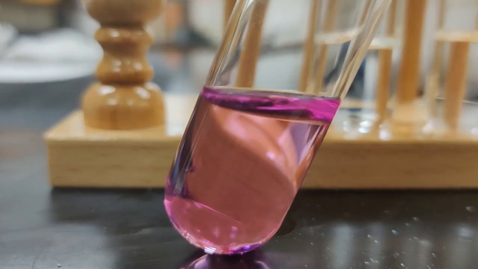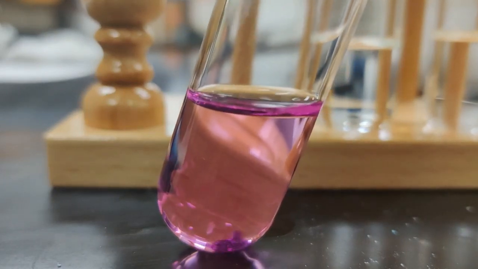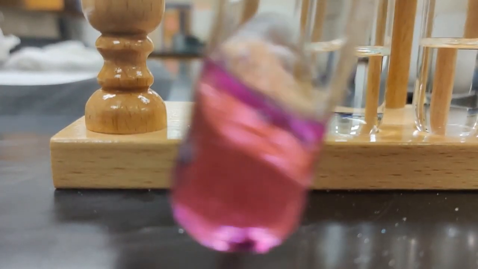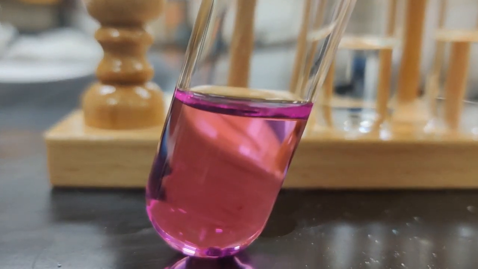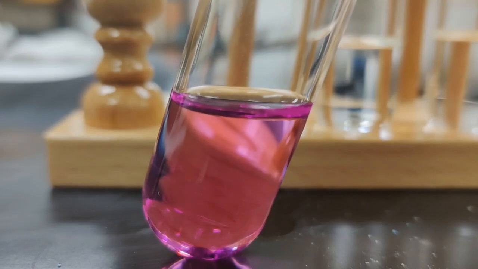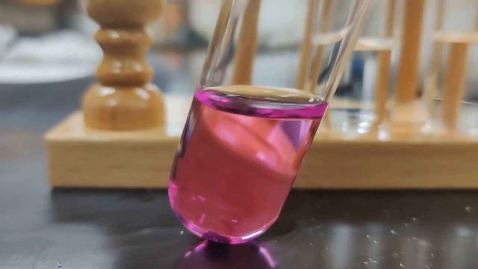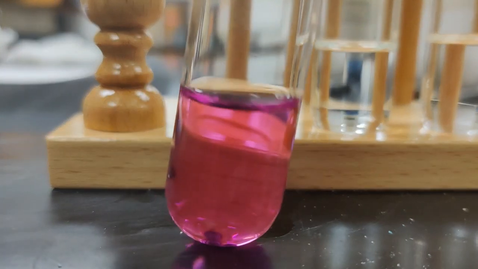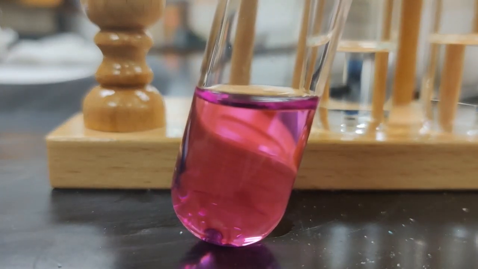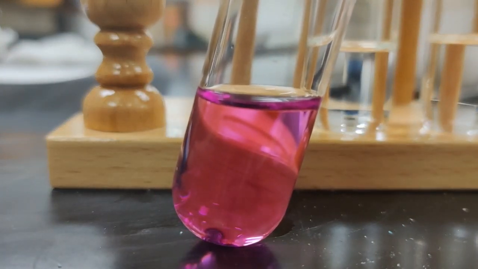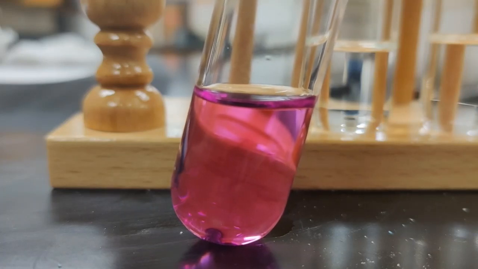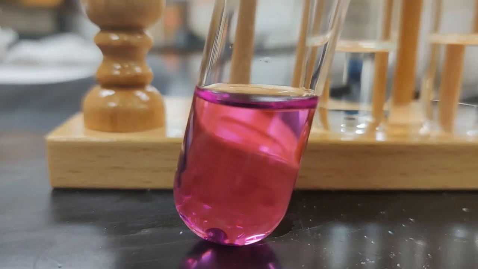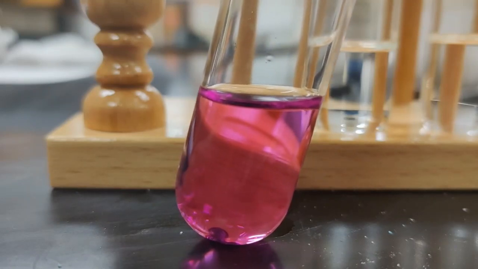I can see here this whole solution is becoming purple. This means that iodine must be soluble in the hexane, because the solution is really going a different color. What I find interesting here is, remember, iodine was soluble in ethanol, but when we dissolved it in ethanol, it turned orangey brown.